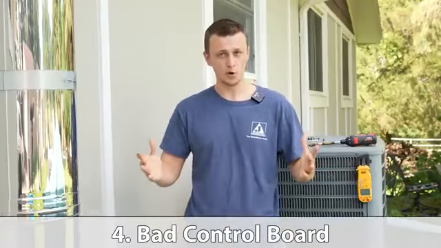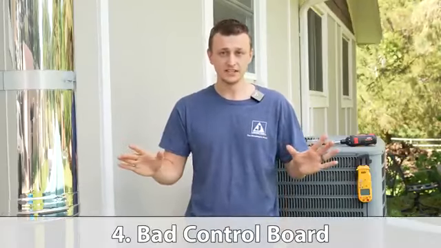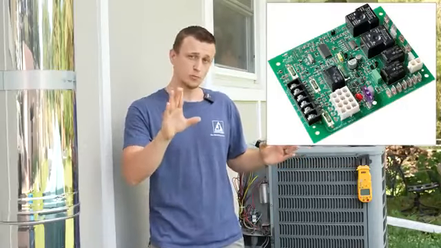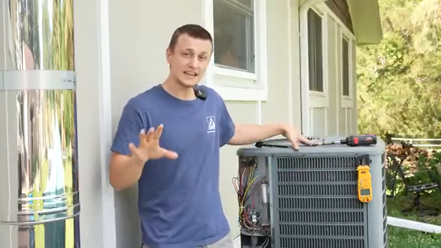Okay, and problem number 4 is a bad control board. The symptoms of that vary, but usually the furnace or the air conditioner are going to start doing some really weird stuff. For example, I've been out to a house where the control board, this happened to me a couple times, turned on both the furnace and AC at the same time. It would be sending power to both of them. So both of them running at the same time doesn't get much accomplished.